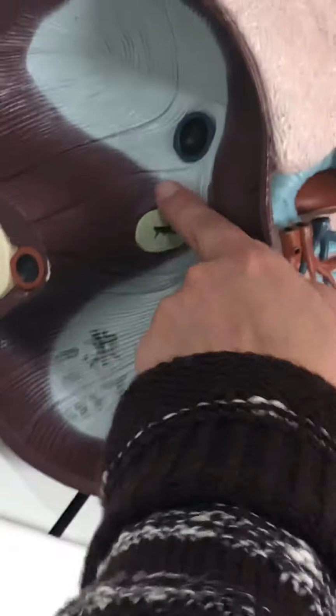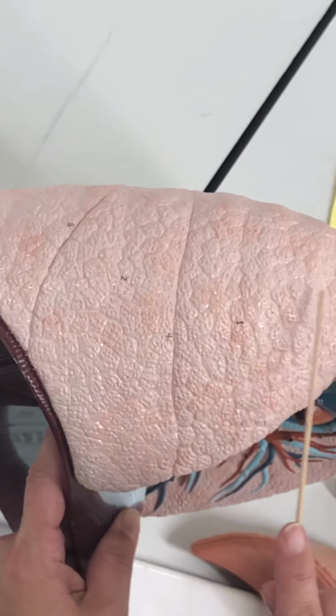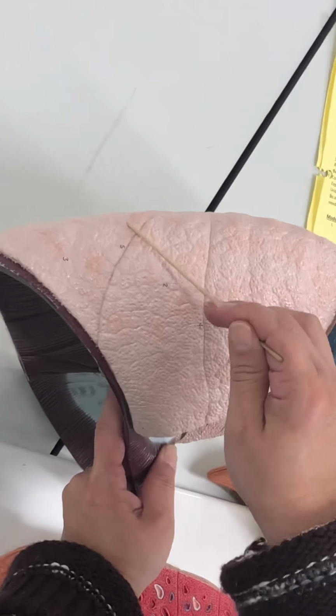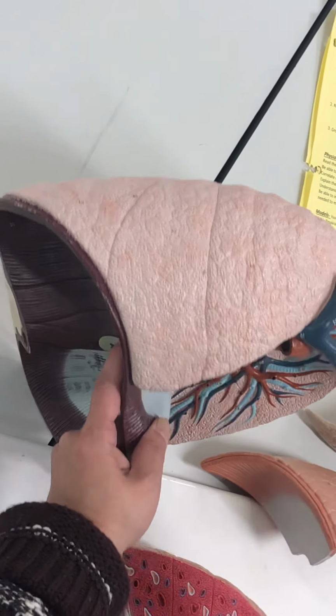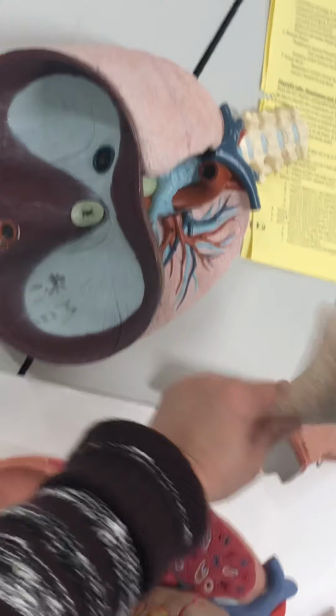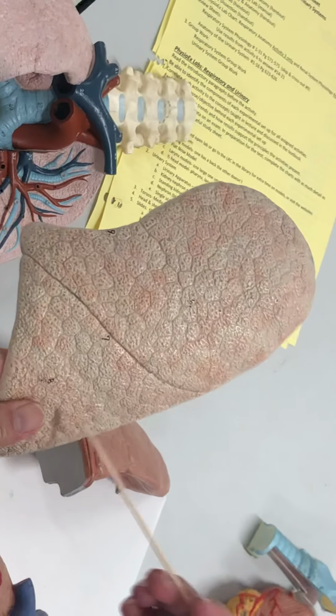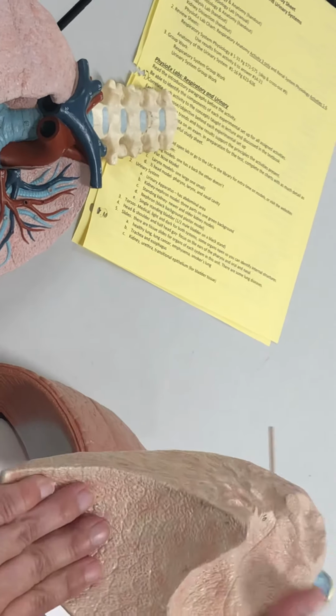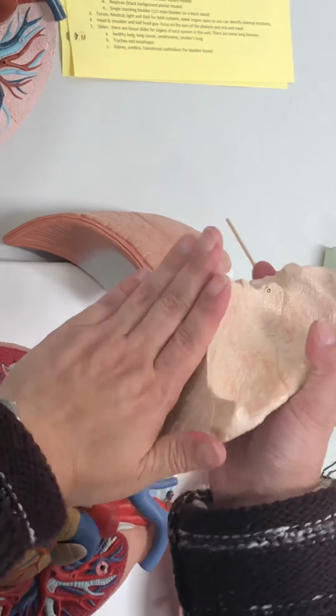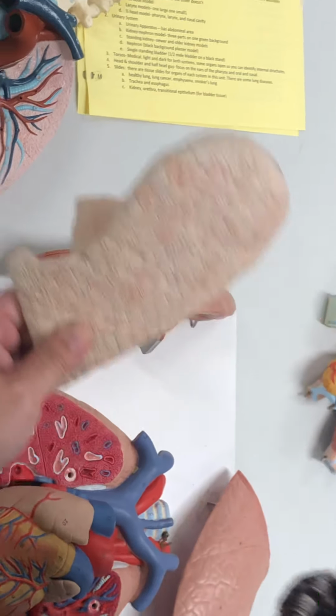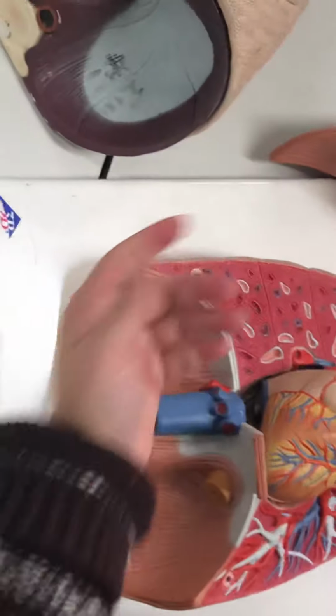And then you have the lung lobules. So inferior, middle, superior. This is the oblique fissure. This is the horizontal fissure. And then for this one, you have superior, inferior. There's the oblique fissure. This is technically the base, and then this is the apex of the lung. And I think that's it.